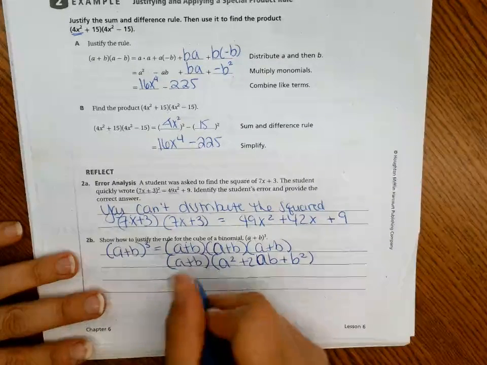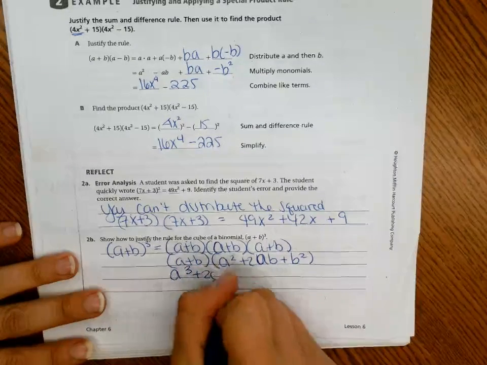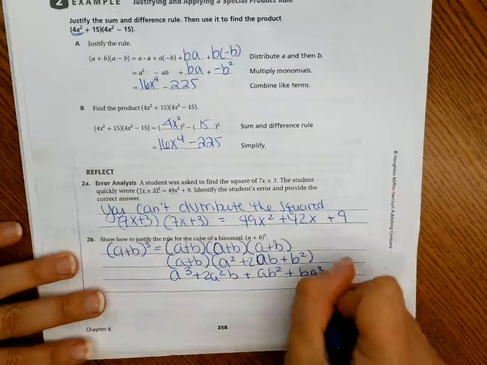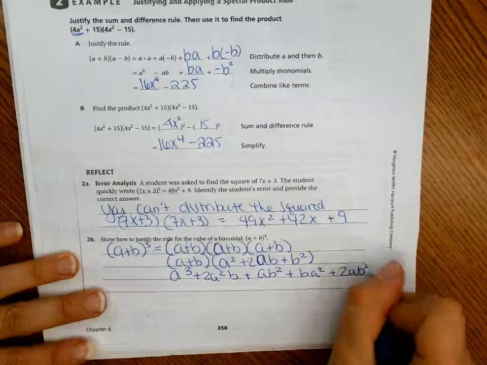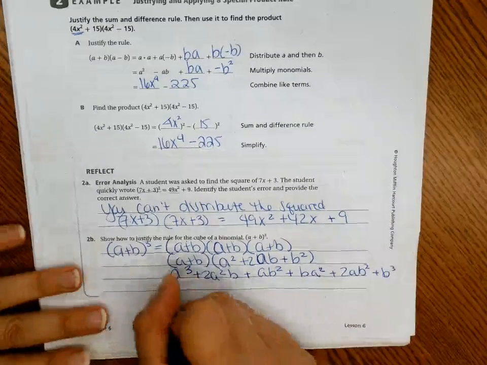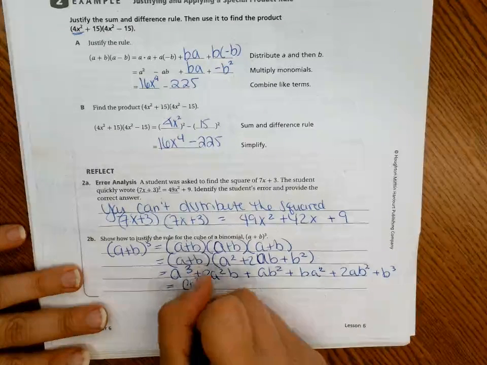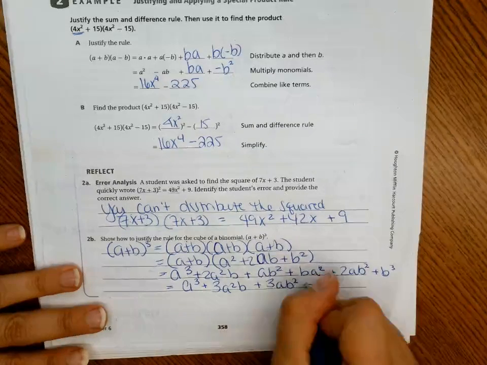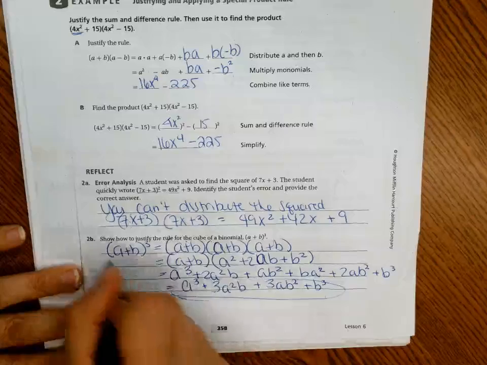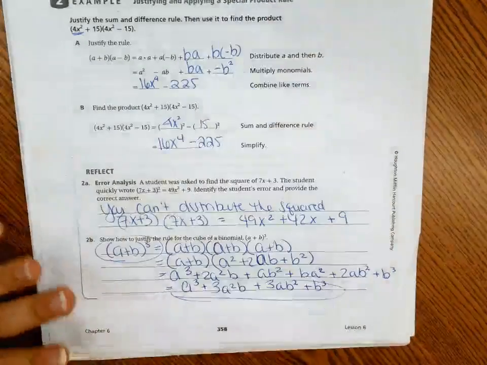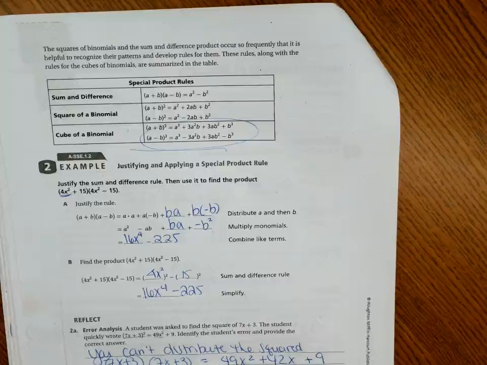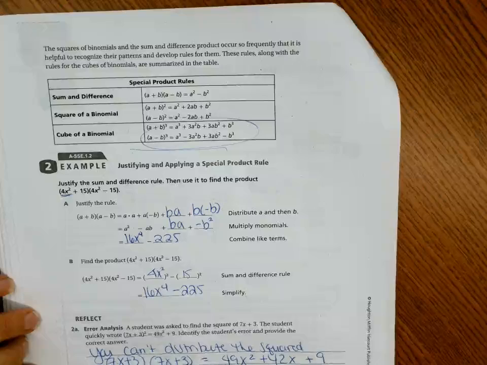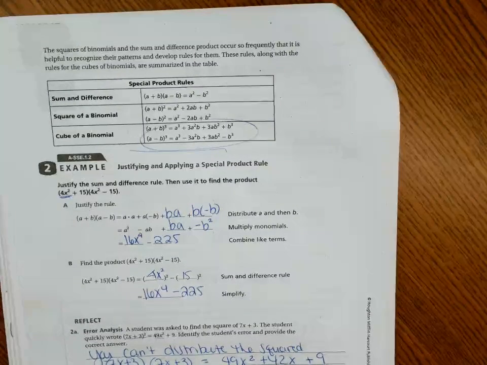So when I distribute this one out, I get a to the third plus 2a squared b plus ab squared plus ba squared plus 2ab squared plus b to the third. Combine like terms, and I get a to the third plus 3a squared b plus 3ab squared plus b cubed, which is our rule up top. Okay, so I'm just showing that if you take these, multiply them out, and then do a times this, a times this, a times this, b times this, b times this, b times this, and then combine like terms, you end up getting the rule.